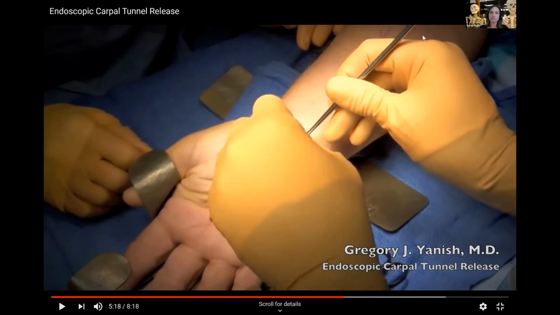Okay, so that's typically what they'll do. You know, if you want to watch the rest of the surgery, you can, but that's pretty much it. Okay, so you could see that they kind of went underneath and cut from the underside. So it's pretty cool to see that.